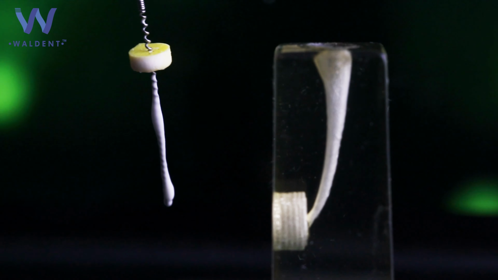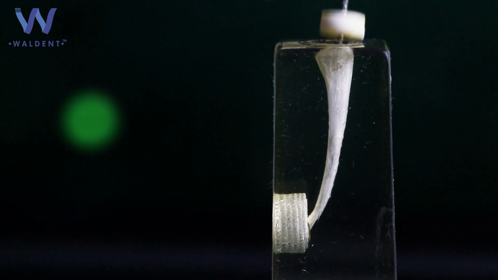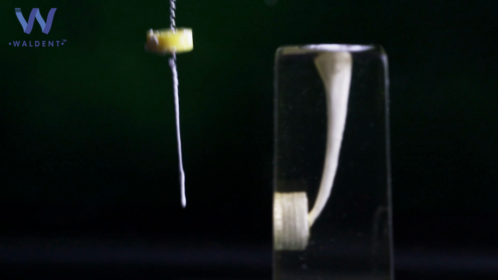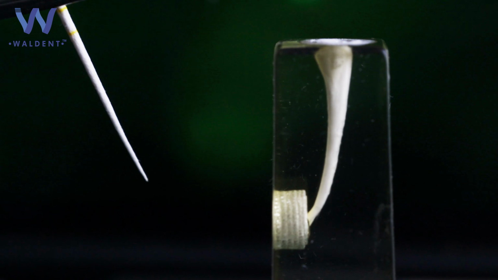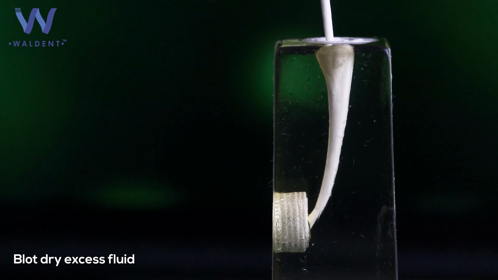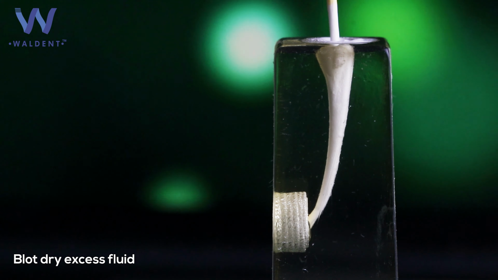Now coat the Lentulo spiral with calcium hydroxide paste and place it into the canal with a pumping motion. Repeat coating the Lentulo spiral 3 to 4 times or as required. Now with the help of a sterile paper point, blot dry the excess fluid and at the same time pack down the paste into the canal.